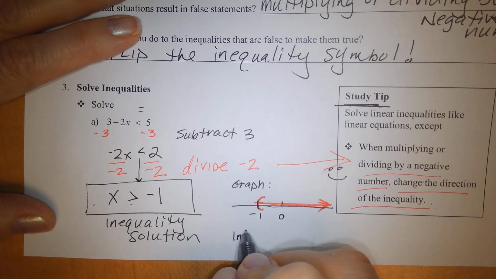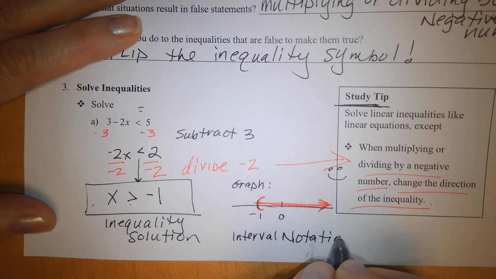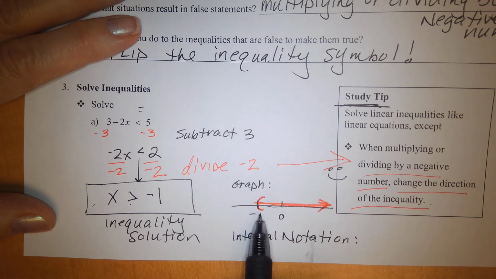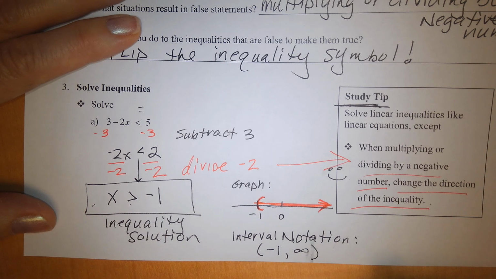If you were asked to give the interval notation, it's super easy to do once you have the graph. The interval notation starts on the left at negative 1 and goes all the way to positive infinity, small to big. We will not include negative 1 because it is not included, and we never include infinity.